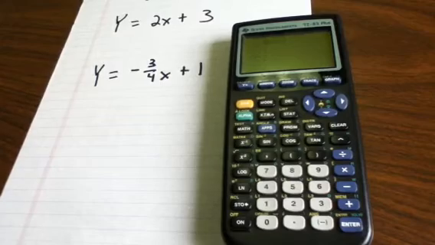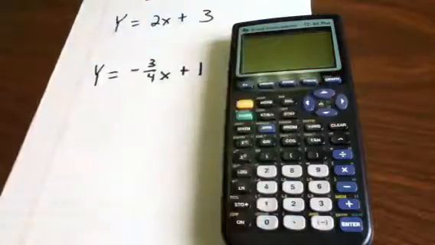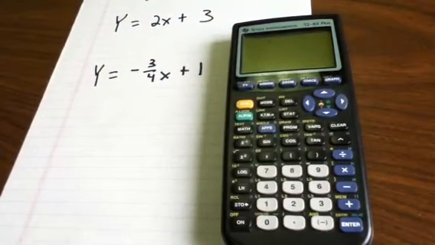If there's anything in the y1 field, you must clear it out first by hitting the clear button. Make sure that the y1 field is highlighted before you hit the clear button. You highlight the y1 field, hit the clear button, and it goes away.